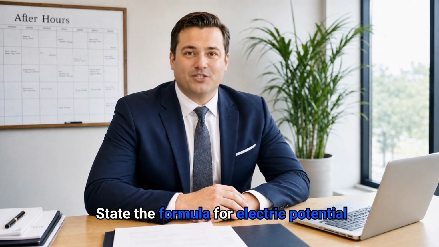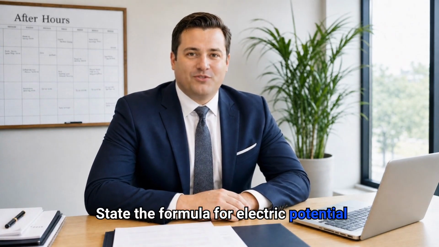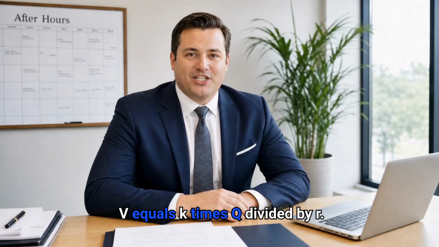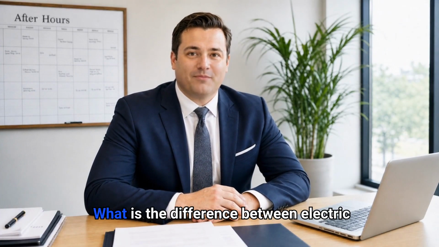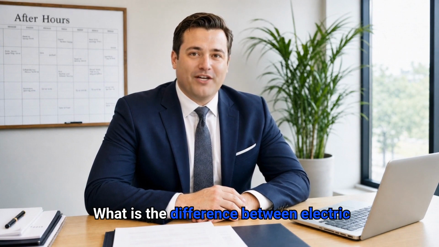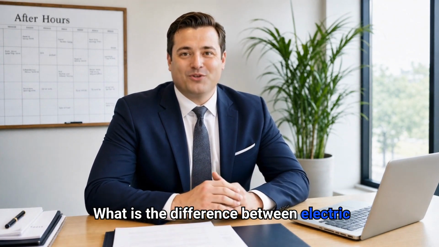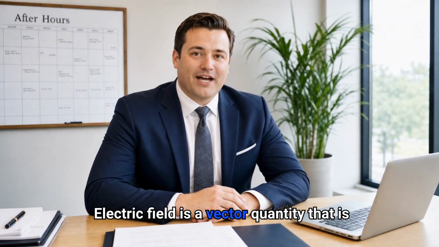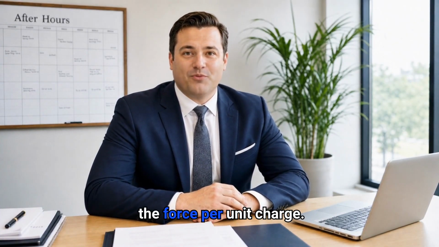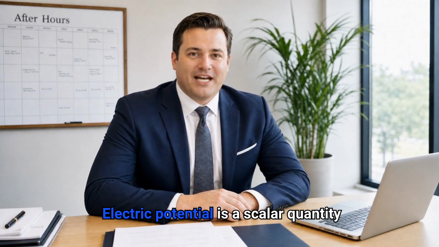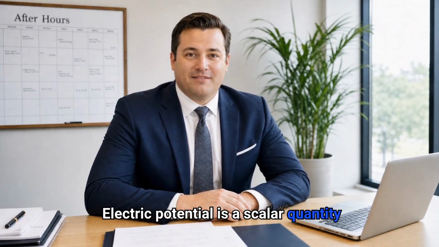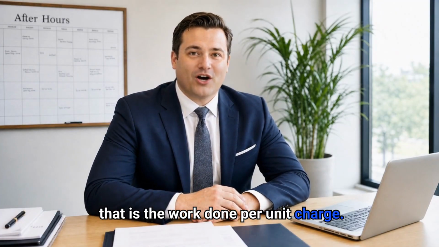State the formula for electric potential due to a point charge. V equals K times Q divided by R. What is the difference between electric field and electric potential? Electric field is a vector quantity that is the force per unit charge. Electric potential is a scalar quantity that is the work done per unit charge.